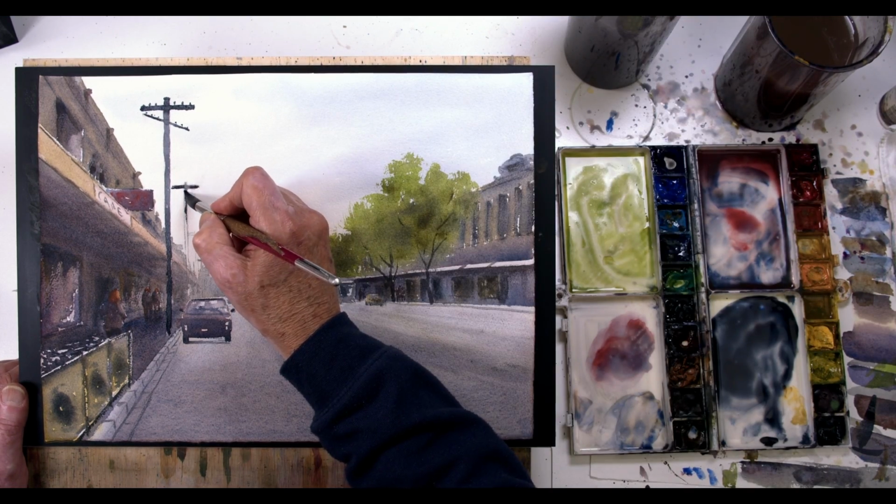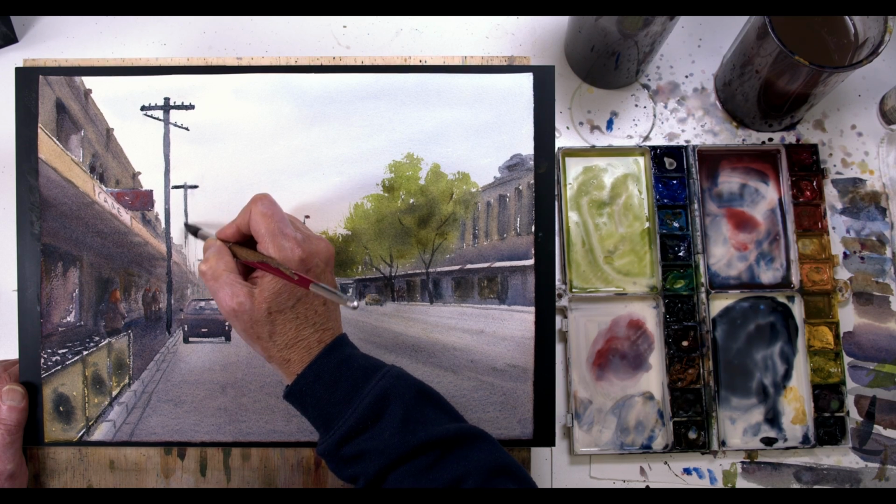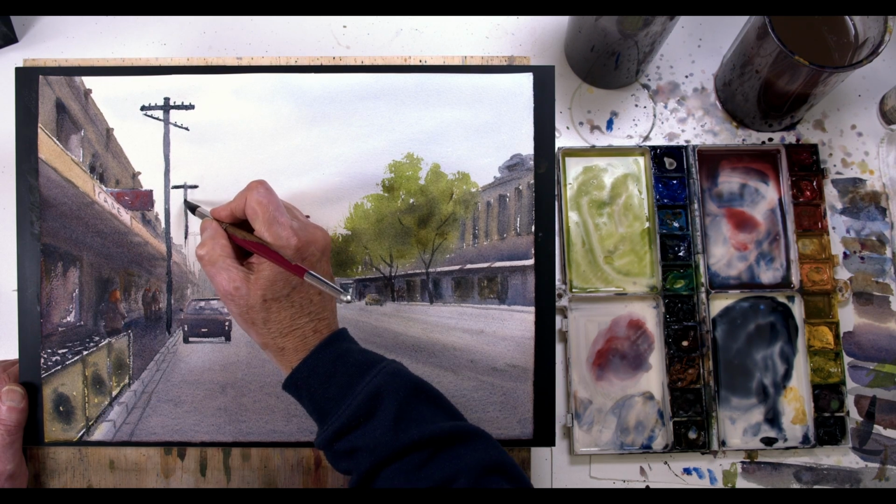Just add a bit of water just to dilute that. Tonally, I don't want it stronger in tone than this.